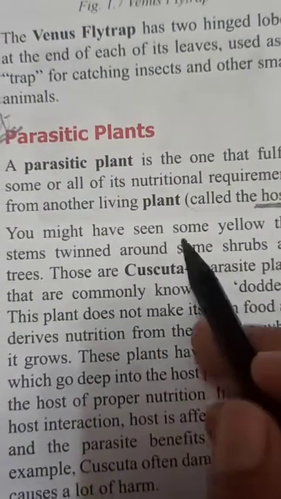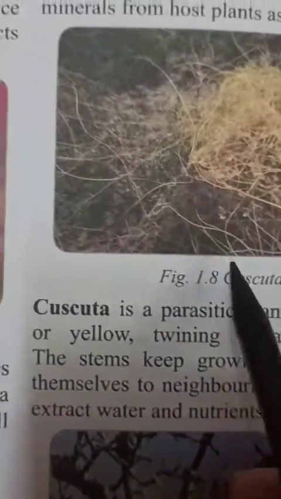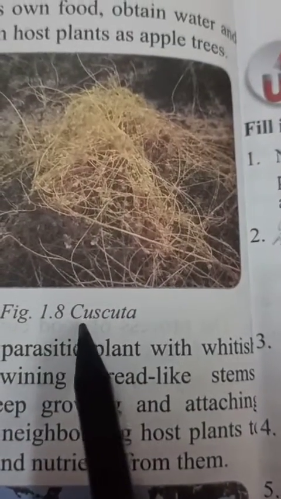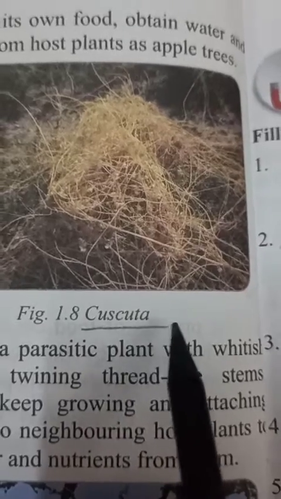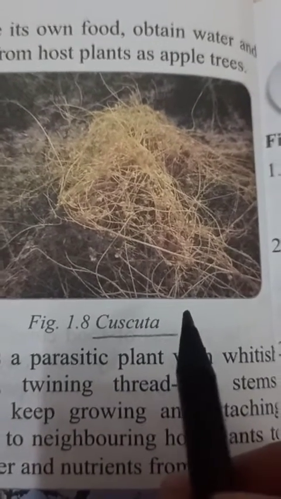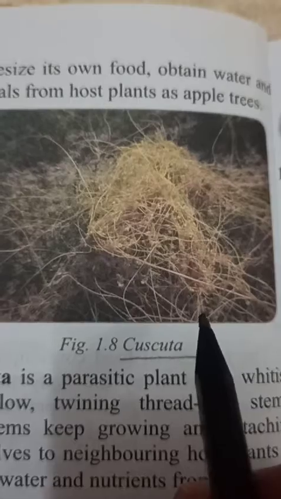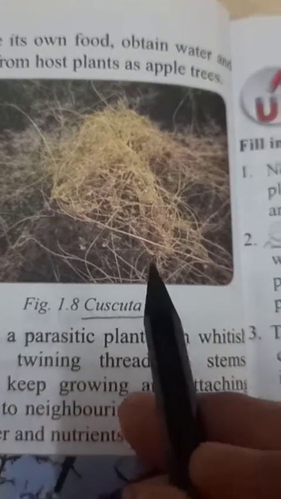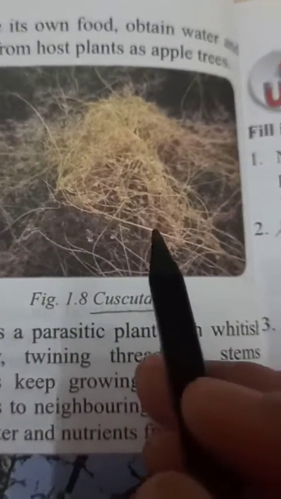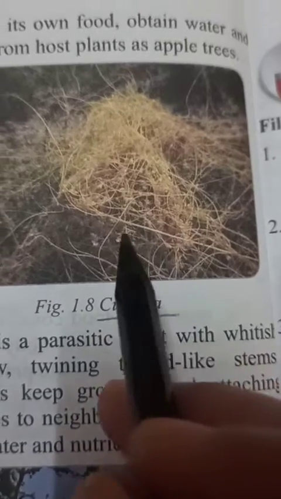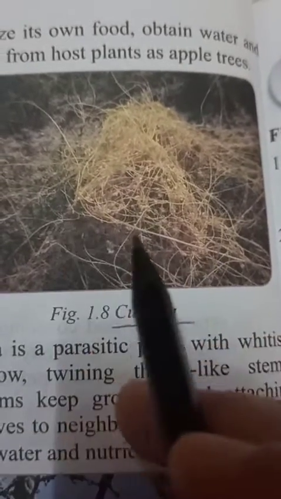In this you can see the example of the cuscuta plant. Children, you must have seen in some trees some climber-like plants that grow on the trees.